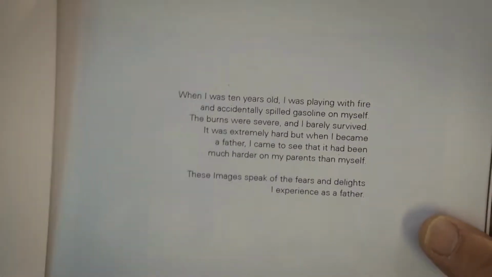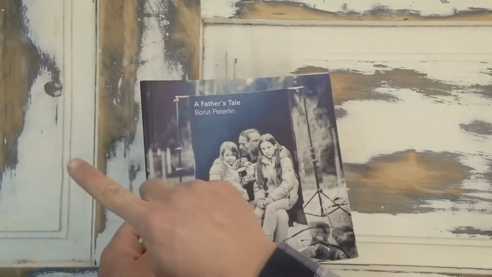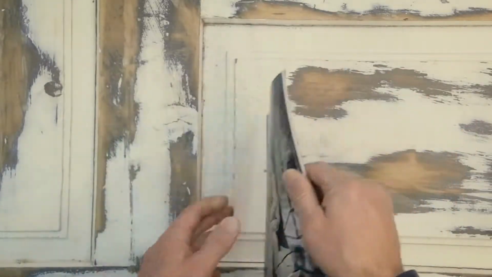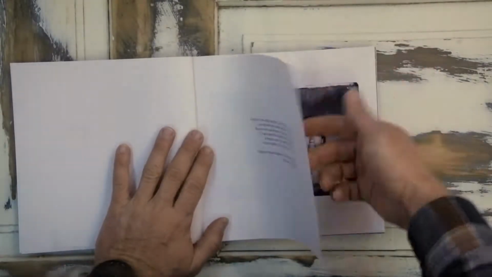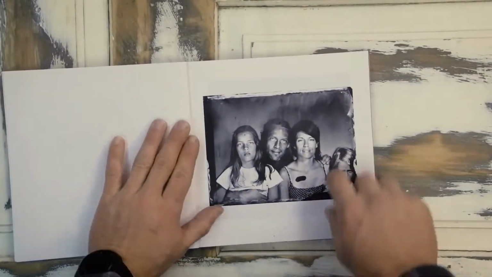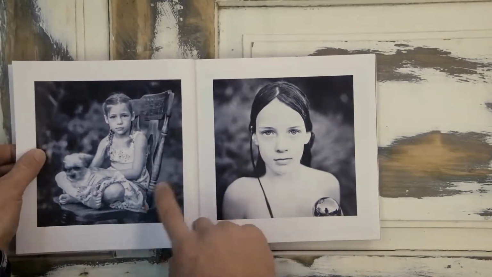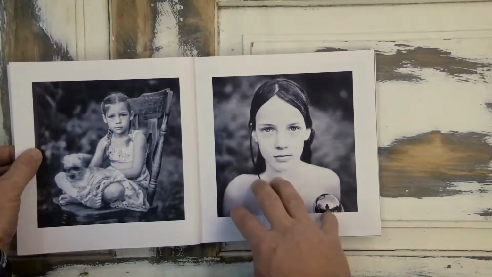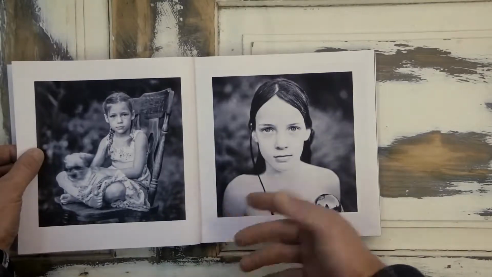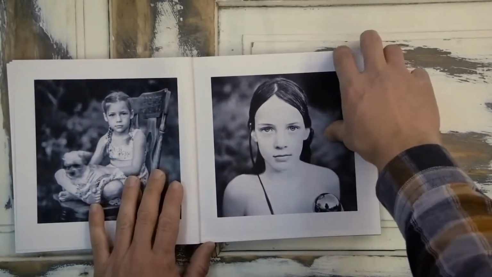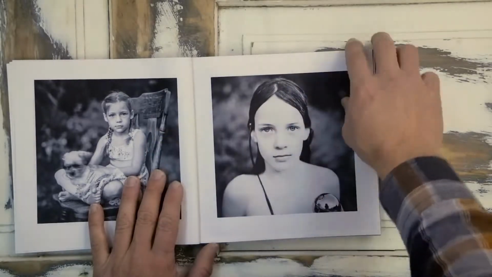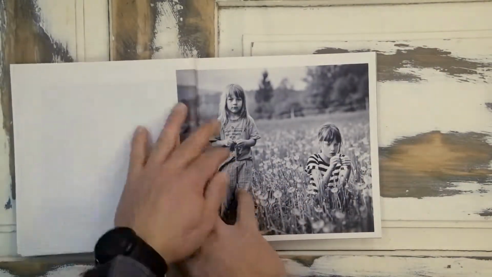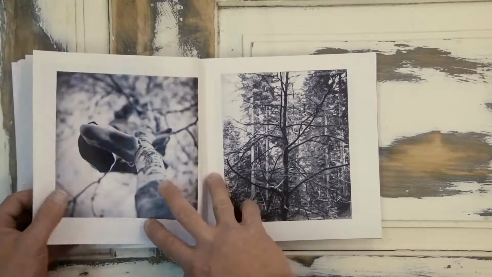So the concept is really important. These images speak of the fears and delights I experience as a father. Okay, two things. Fears and delights. Being a father. So I started the book with a family photo, and then I went with every parent has the most beautiful child in the world. That's the fact. But as an artist, as a photographer, this is a trap. If I want to photograph how beautiful they are, I will actually fail.